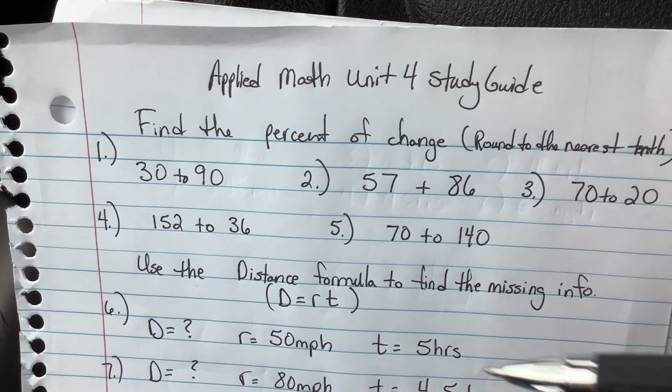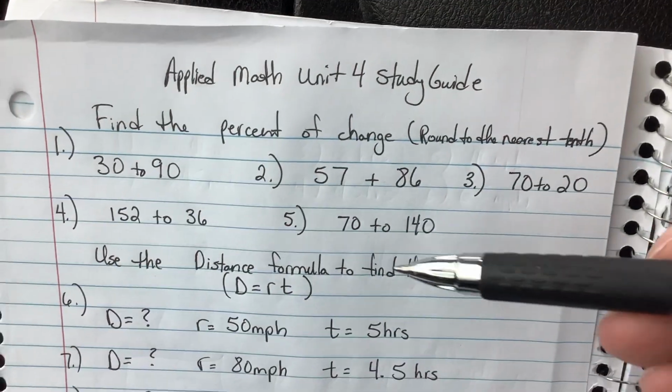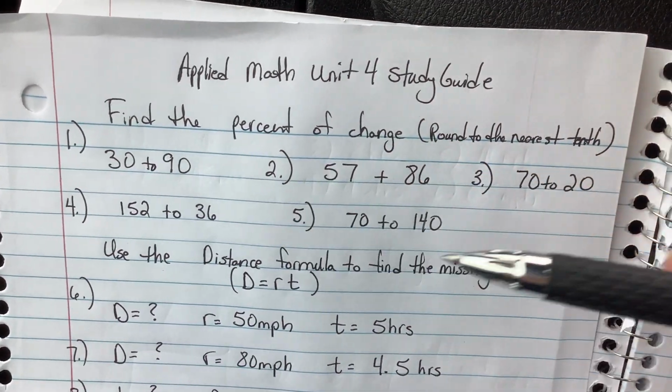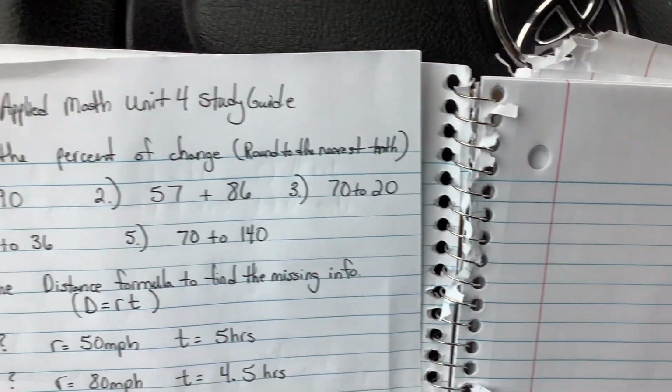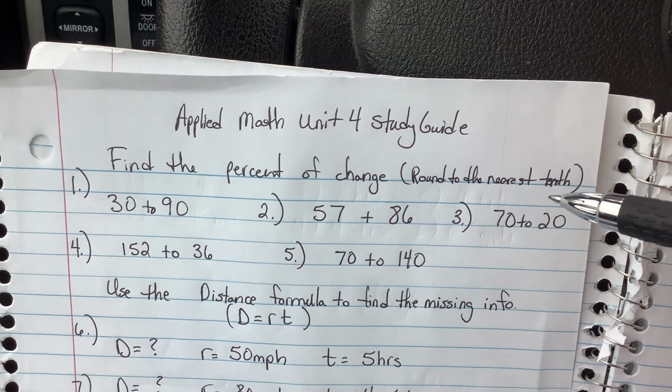Okay, let's go ahead and answer these to the study guide. As you can see, I'm in a vehicle, so it's going to be a little fun riding, but we'll give it a shot. But basically, find the percent of change, round to the nearest tenth.